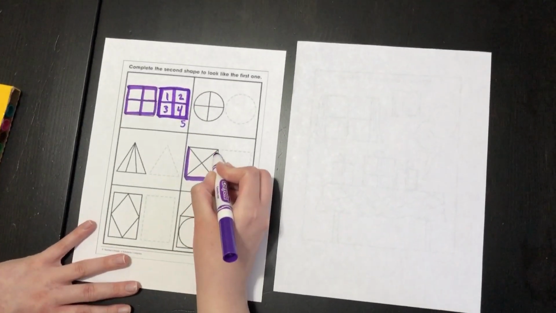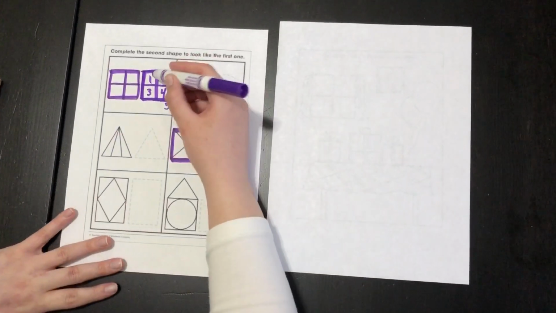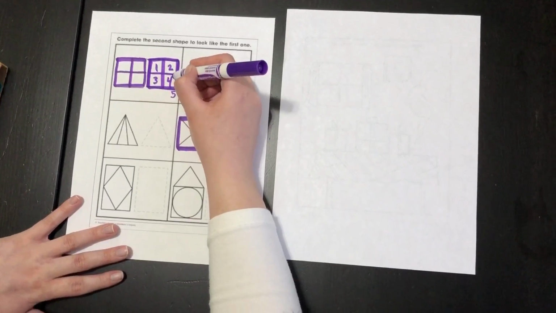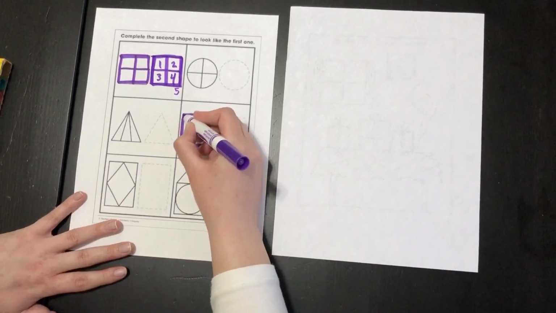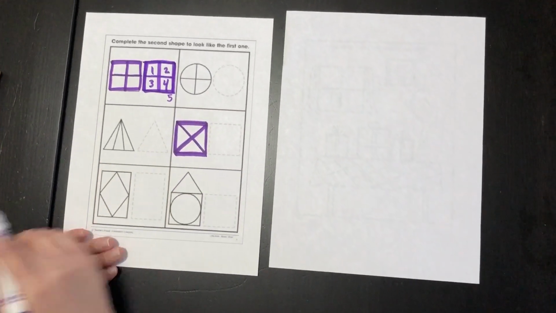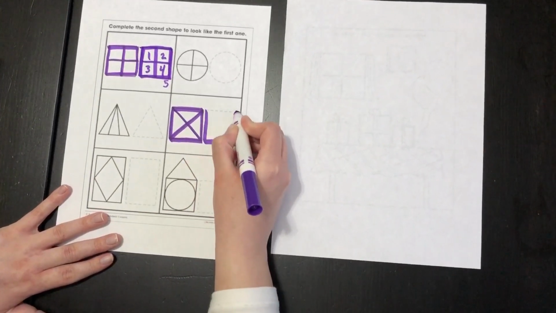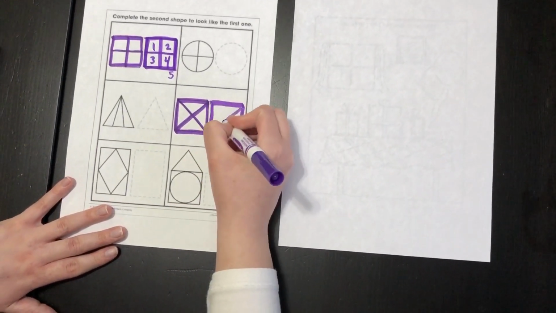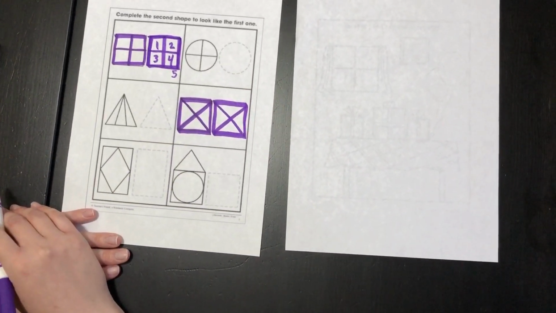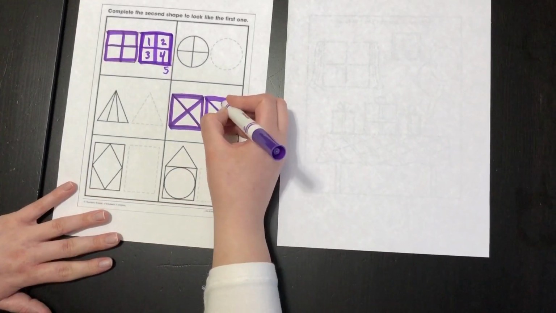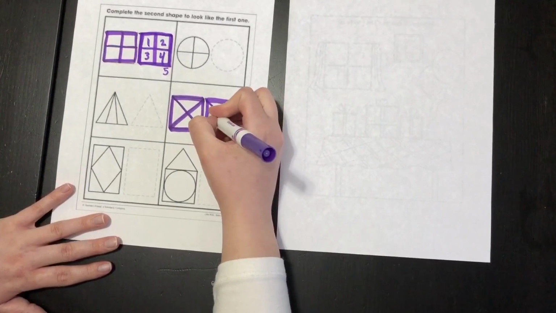Now, not only can a big square turn into little squares, but a big square can turn into triangles. So instead of your lines going down and across, they go diagonal. And this way, you first had your big square and you added your diagonal lines and you just created 4 triangles. 1, 2, 3, 4.